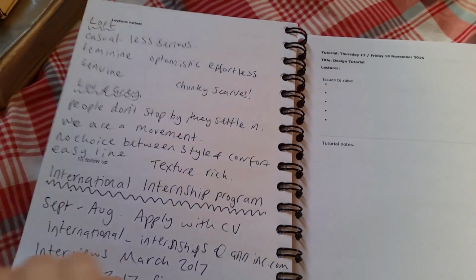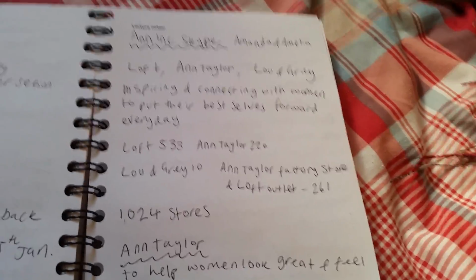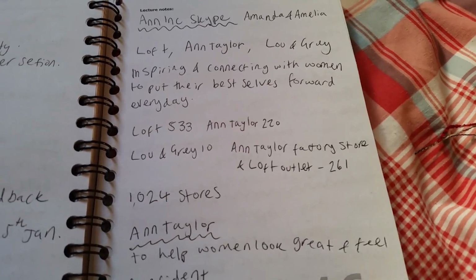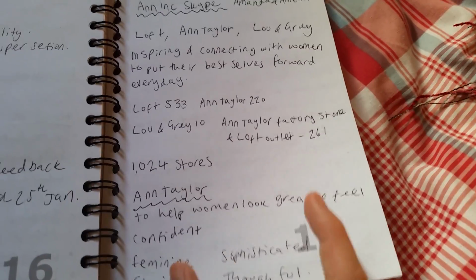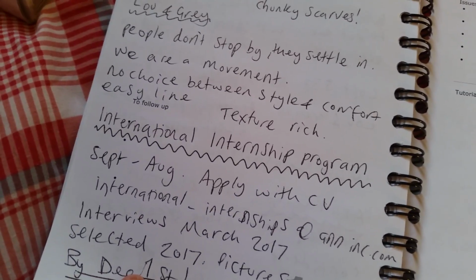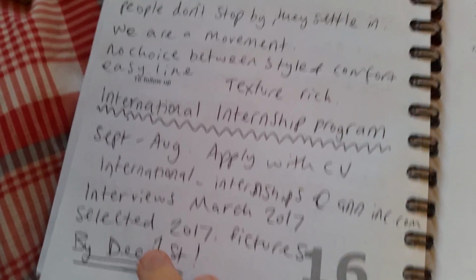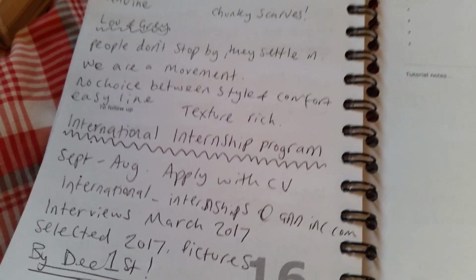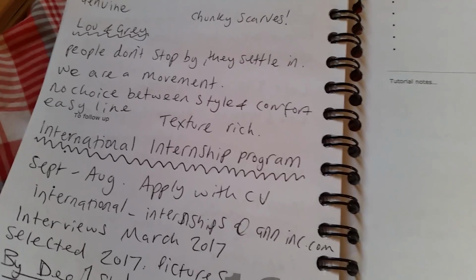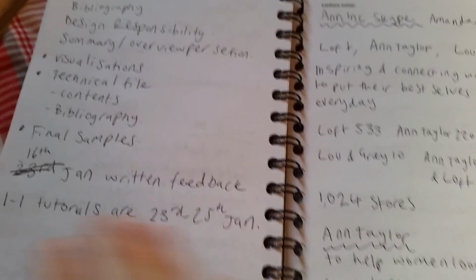We had a briefing about Anne Inc. It was through Skype, and I learnt a lot about their stores, and there's a chance to win an international internship in New York. So we have to apply with our CV, and there were some really chunky scarves which I liked, so hopefully that's what I will do.